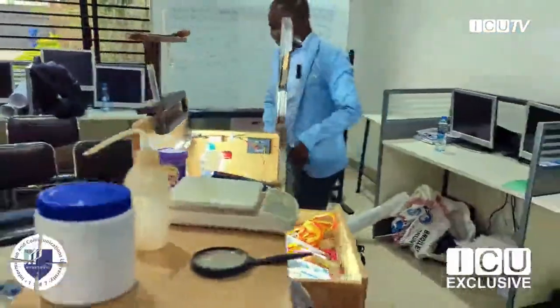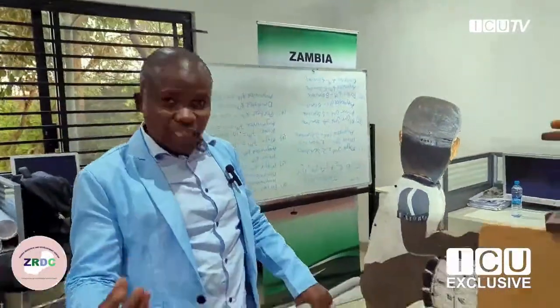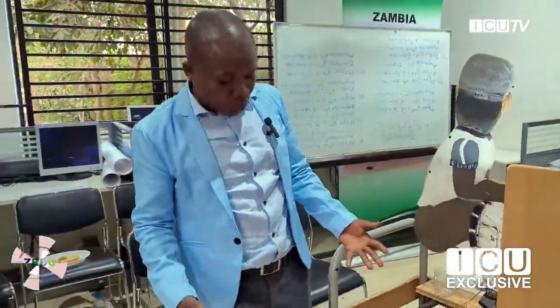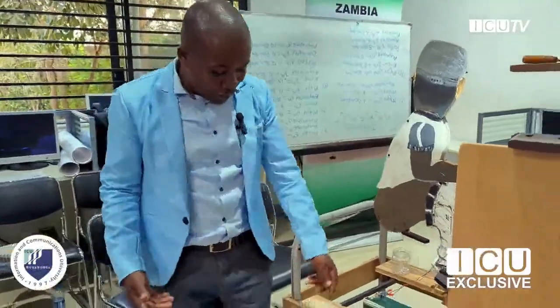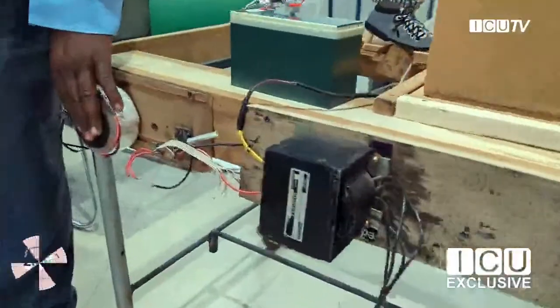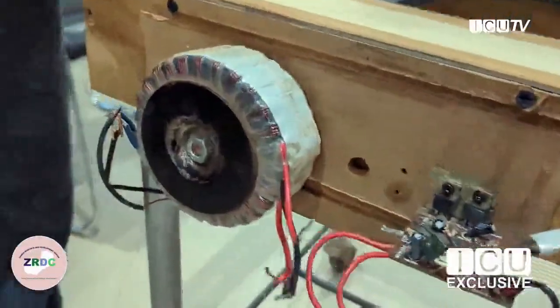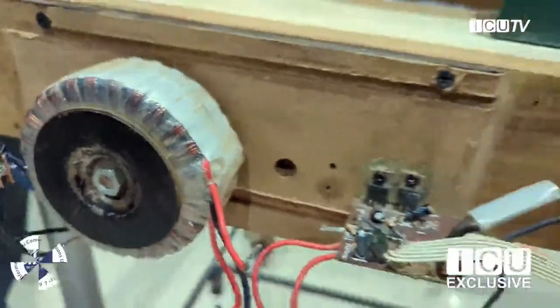If you come on the other side behind, if, for example, the source of power you are using has less voltage, what you need to do is use a step-up transformer. And this is my transformer that I'm using here. I'm getting power from a small source of energy or voltage, and then it steps it up.